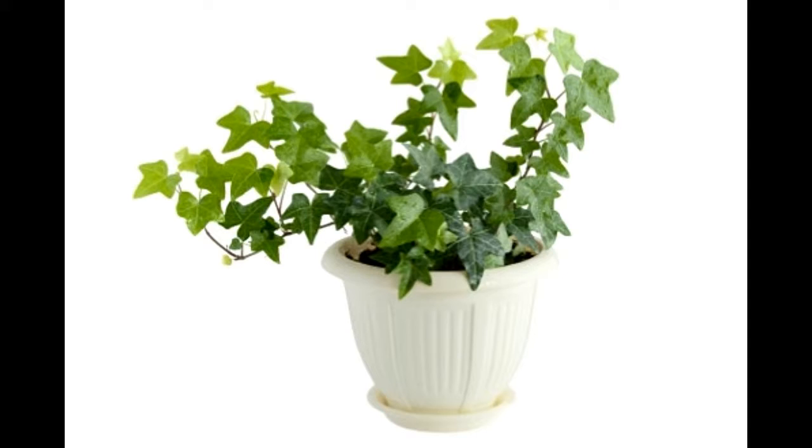The English ivy can grow along the ground, displacing native species living under it or in the tree canopy, covering the trees and gradually killing them.